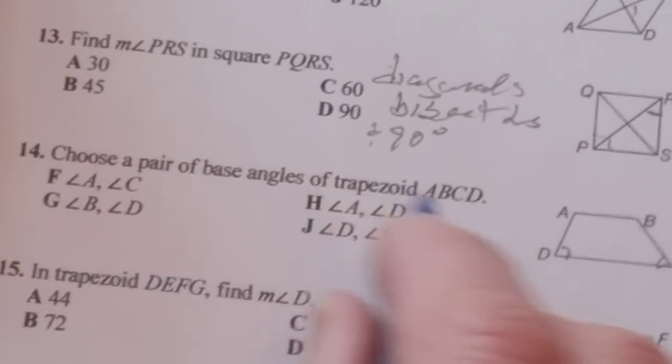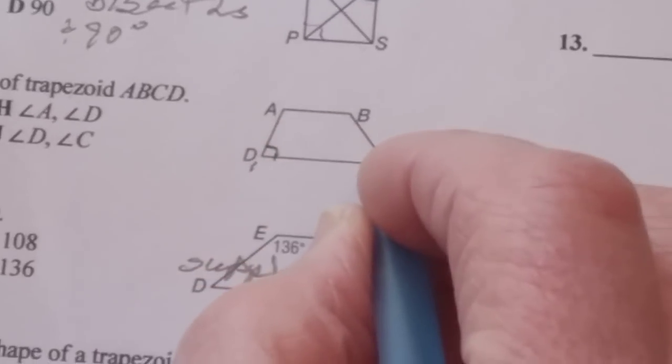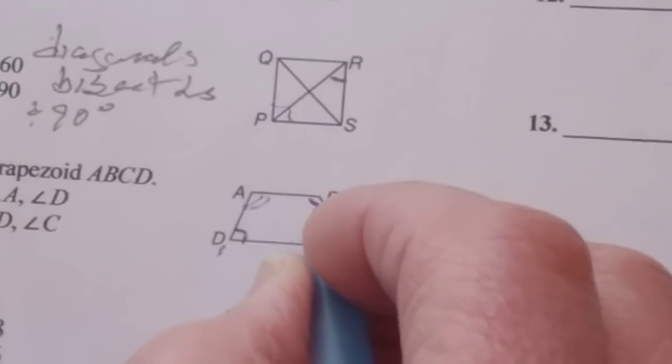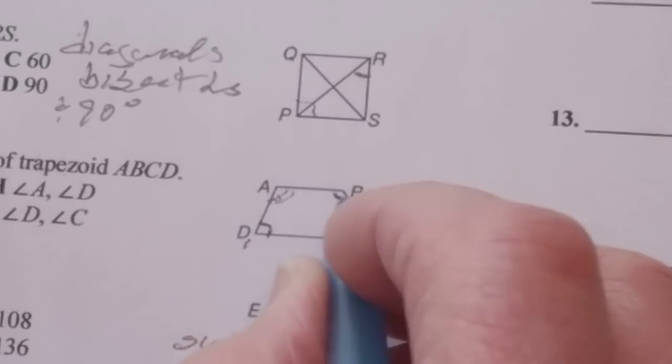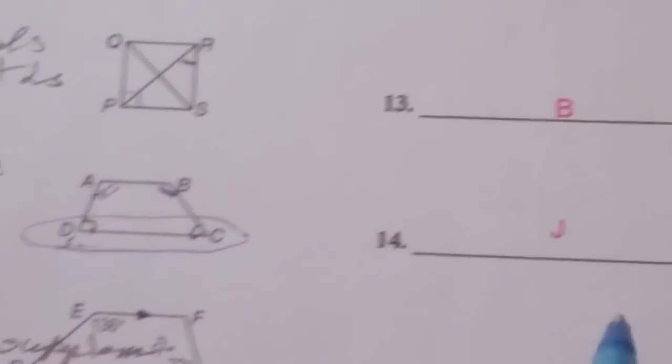Okay, next is choose a pair of base angles of trapezoid ABCD. You could either say this BDC or AB, all right? But you know that these two right here are not listed, so it's got to be this answer right here, which is going to be J in this case.